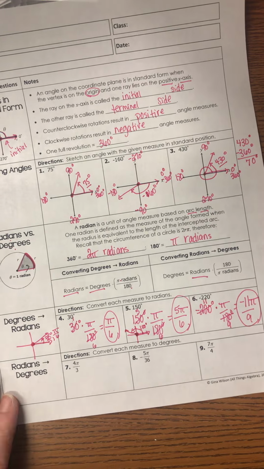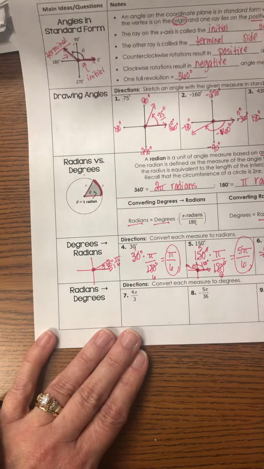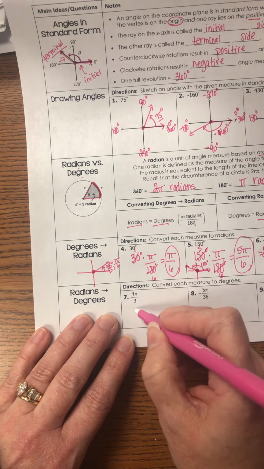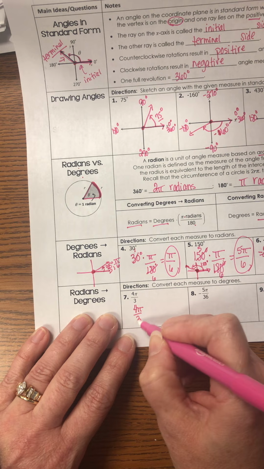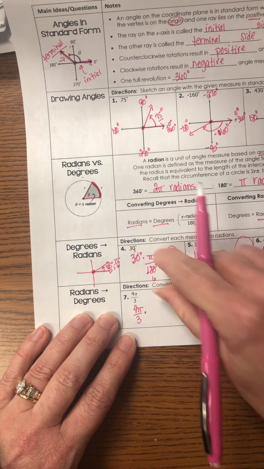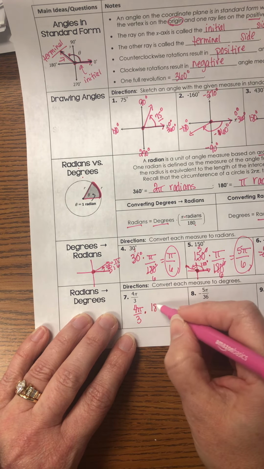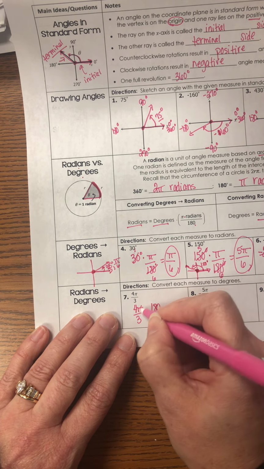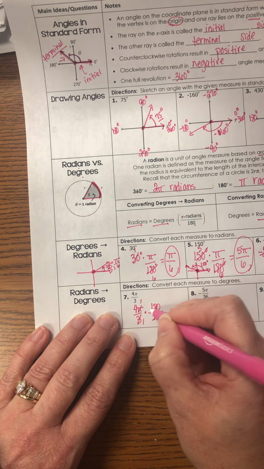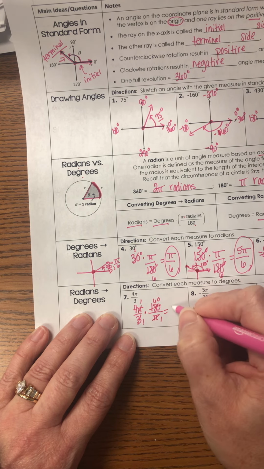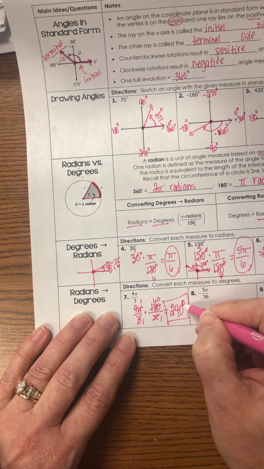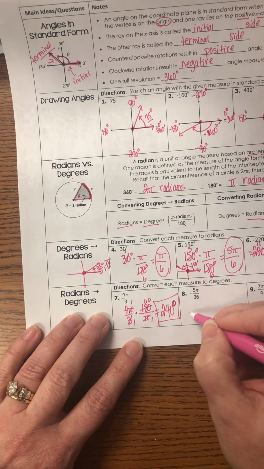Okay, so let's look at going in the other direction. You have your radian and you want its resulting degree. So if you have 4 pi over 3, you're going to have to multiply it by the reciprocal of what we did before, 180 over pi. And the reason we do this is so that our pi's will cancel out. And 4 times 60 is 240 degrees. Because this is a degree, make sure you put your degree symbol.